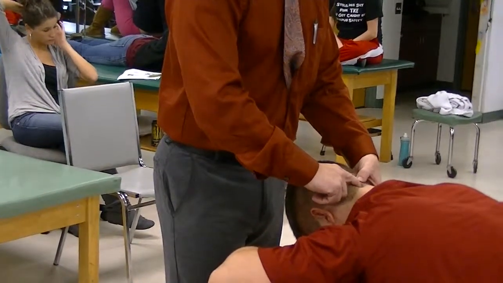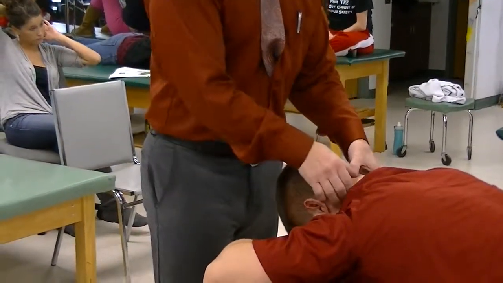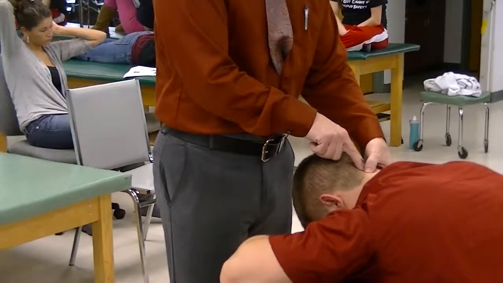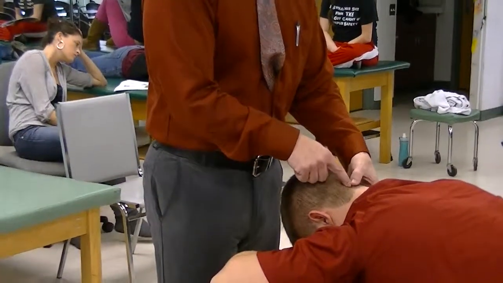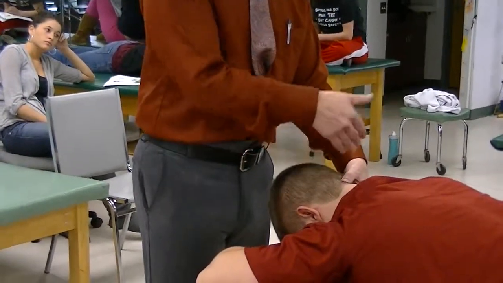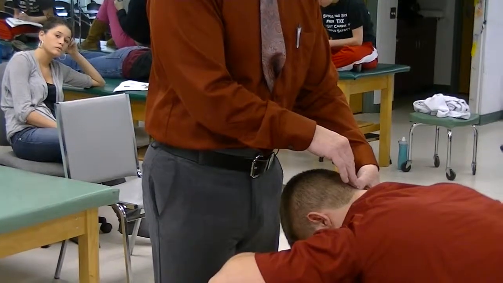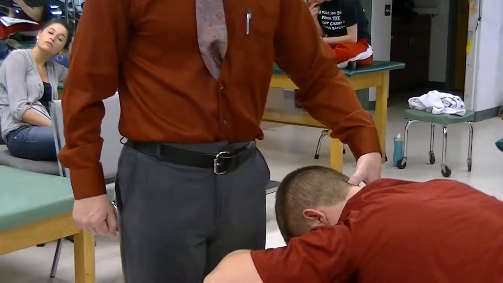You guys with me? So we estimate by using our three fingers. We find that C2 spinous, then pop up within that space where we think C1 is, and slightly migrate out to the side. In this case, I'm on Cody's right side, on that lateral mass and the posterior aspect. I'm just going to put my thumb there.